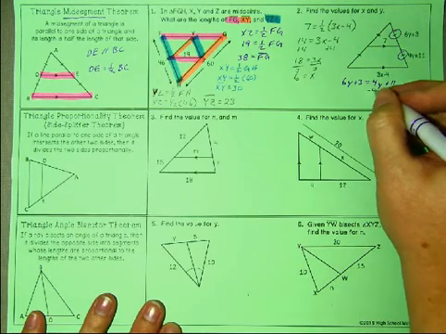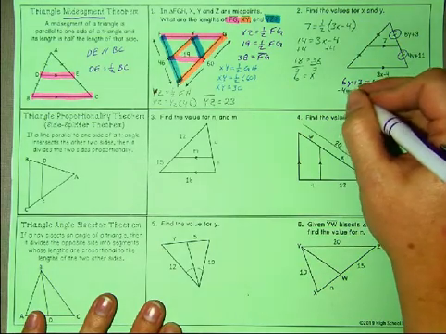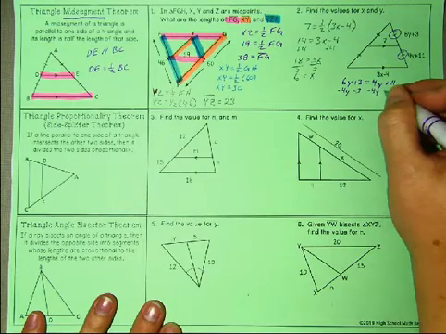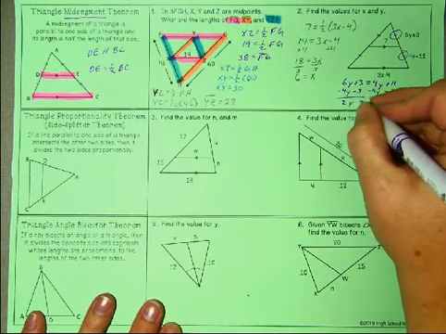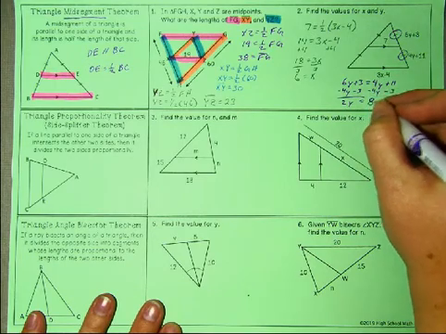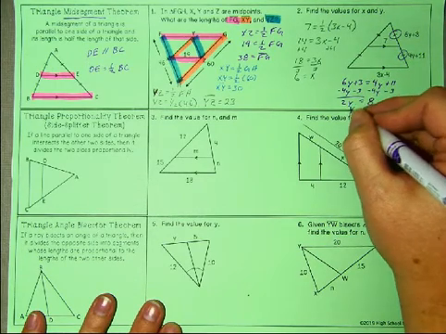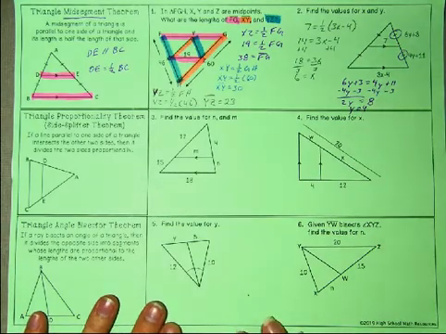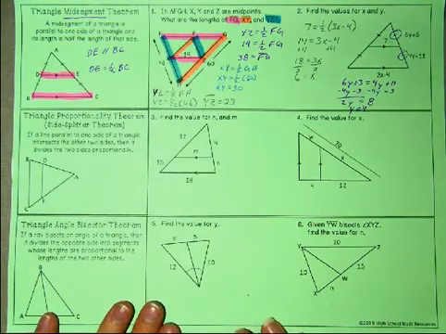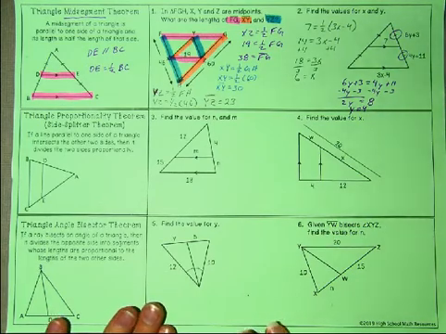So I'm going to move my 4y, subtracting it, and I'm going to move my 3, subtracting that as well. We end up with 2y equals 8. Divide by 2, we get y equals 4. Okay, so that is our triangle midsegment theorem.